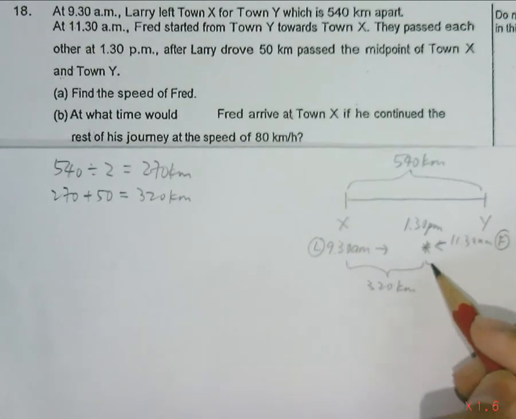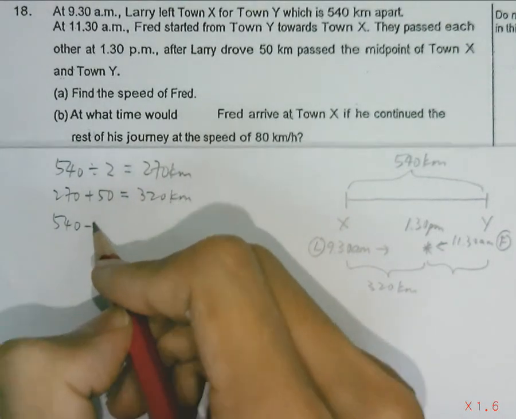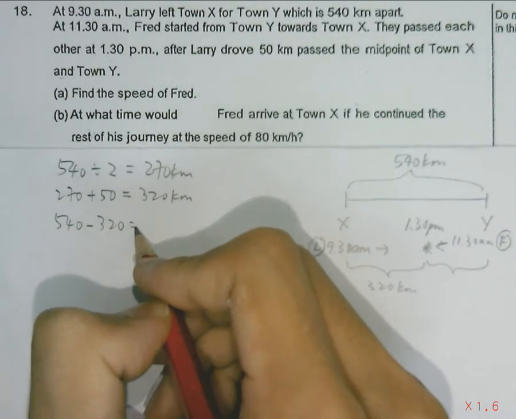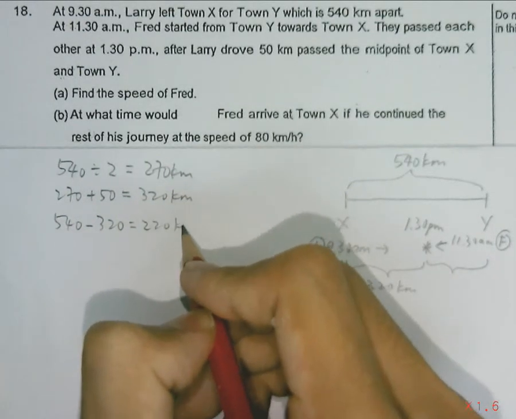What about the distance that Fred drove? We will take the total distance, 540, minus the distance that Larry drove, and we will have the distance that Fred drove, 220 km.